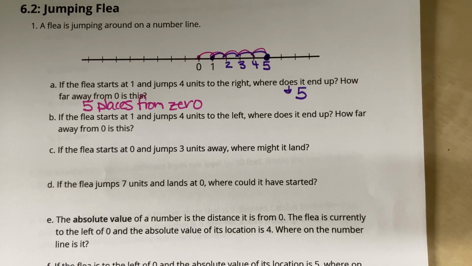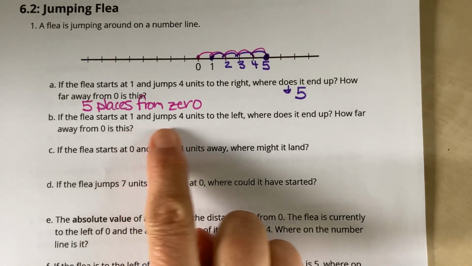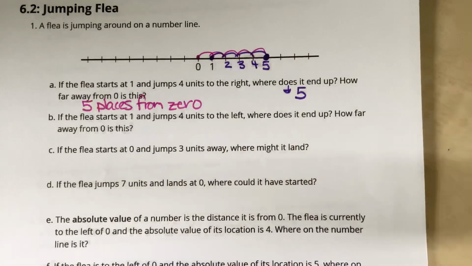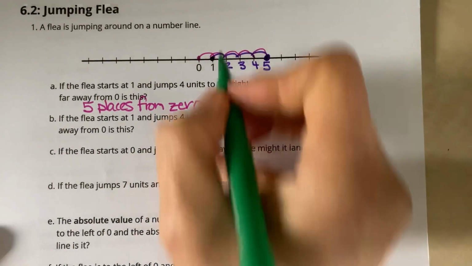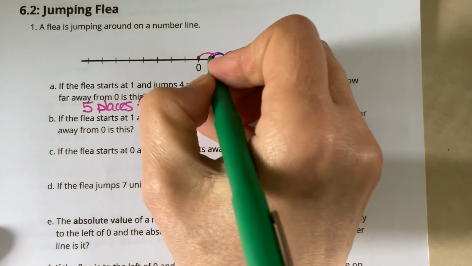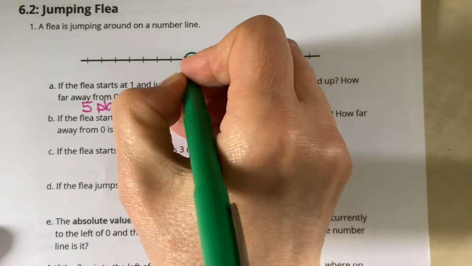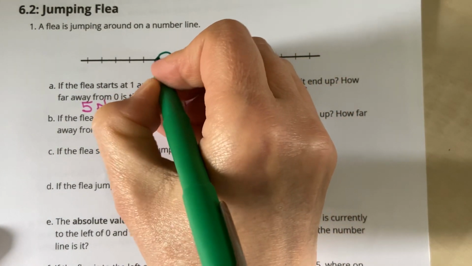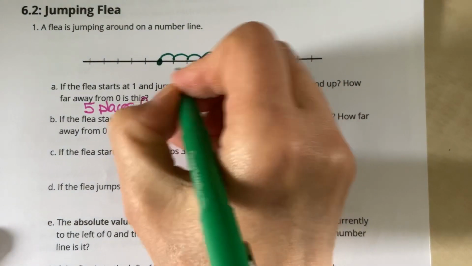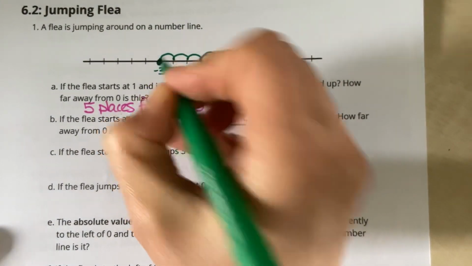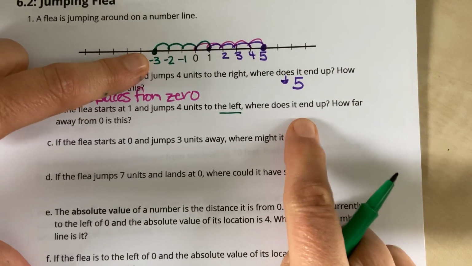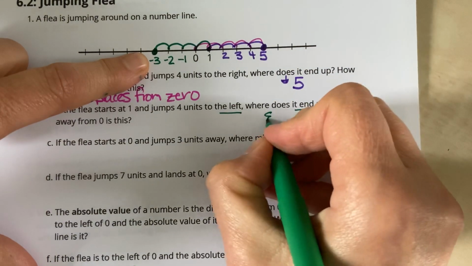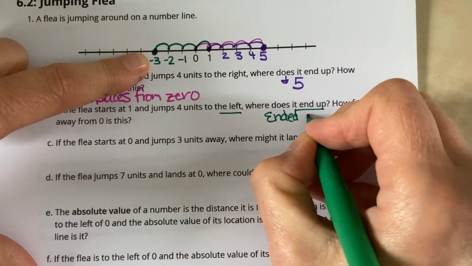All right, so the second one says, if the flea starts at 1 and jumps 4 units to the left, where did it end up? Okay, well, it started at 1, again, and he jumped 4 units to the left. So he went 1, 2, 3, 4. Okay, so this would be -1, -2, -3. Where did he end up? He ended up at -3. It's not asking me for distance, just saying where did he end up? He ended up at -3.